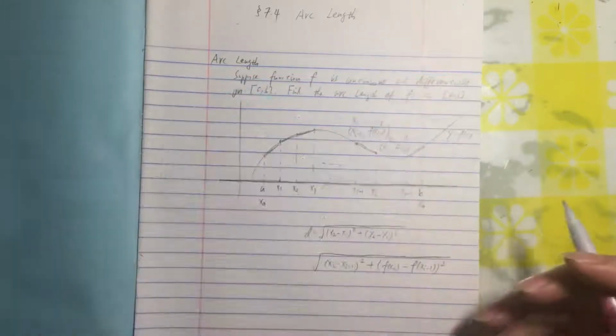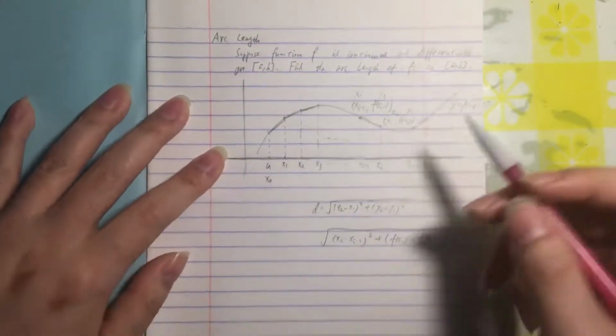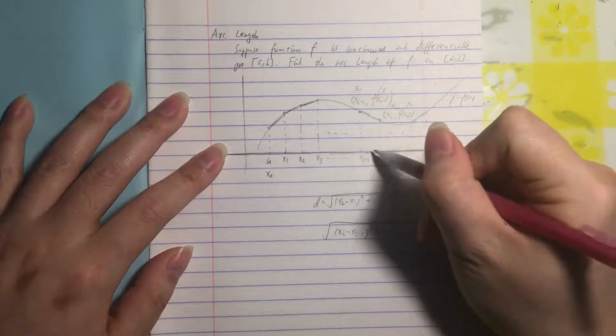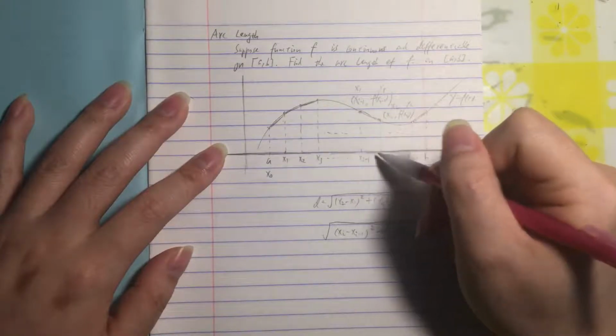Now here, in this function f, on the interval from x sub i minus 1 to x sub i, we can see that function f is continuous and differentiable.